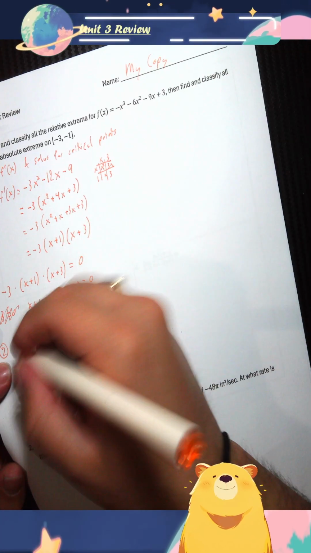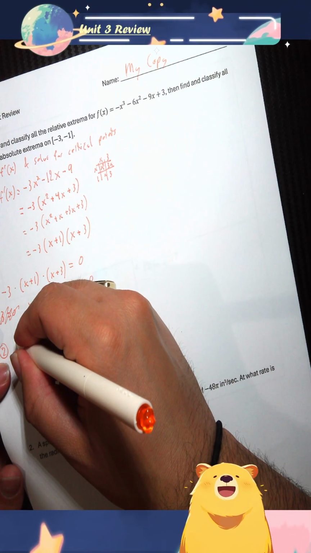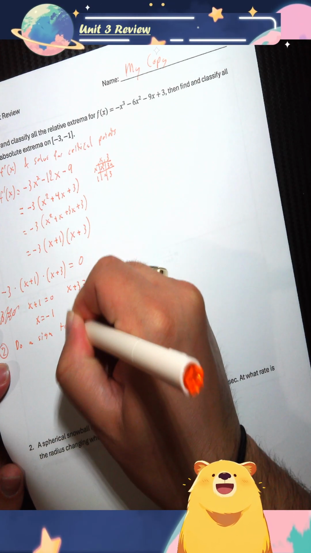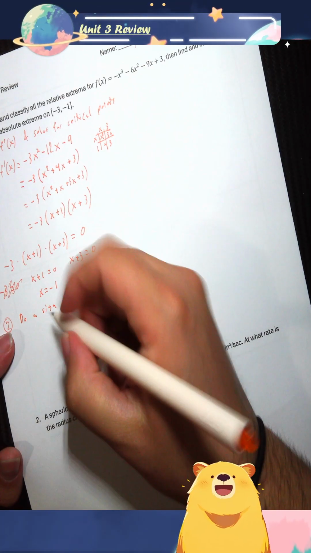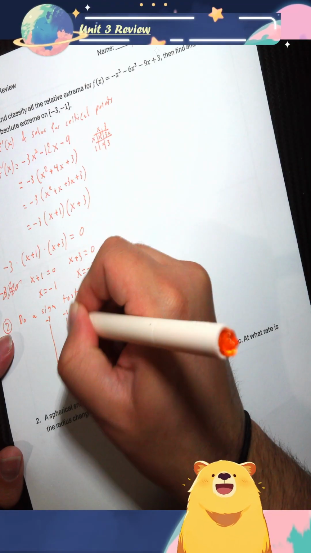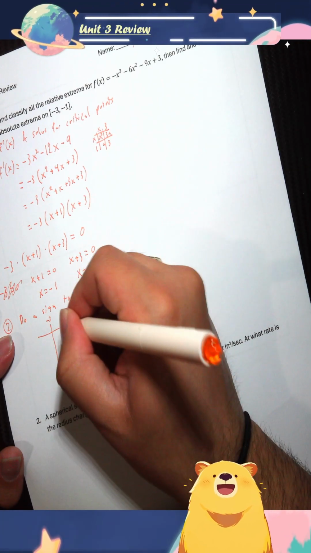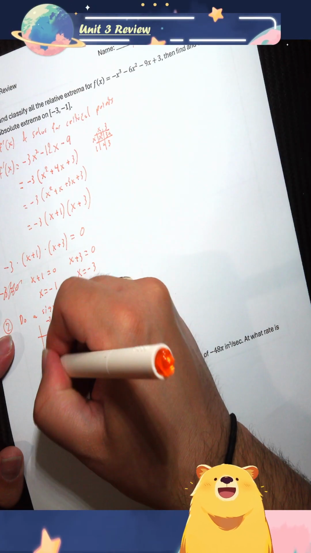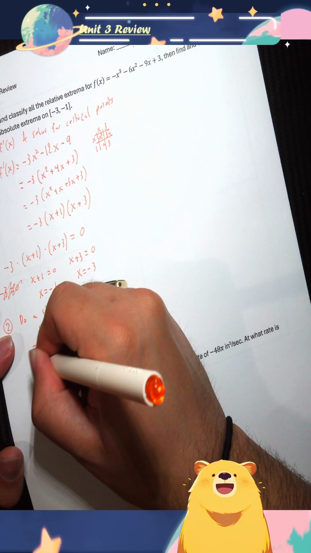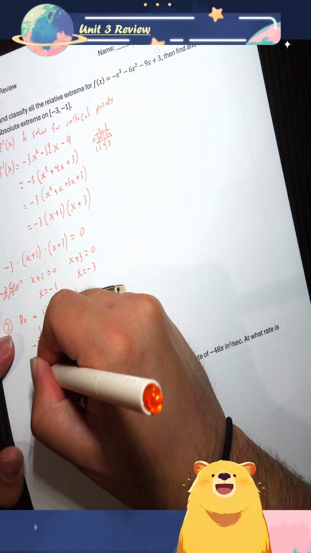So number 2, do a sign test. Okay. So I have two critical values, negative 3 and negative 1. I have two big values in between, to the left and to the right of these, all evaluated under 3 functions: negative 3, x plus 1, and x plus 3.